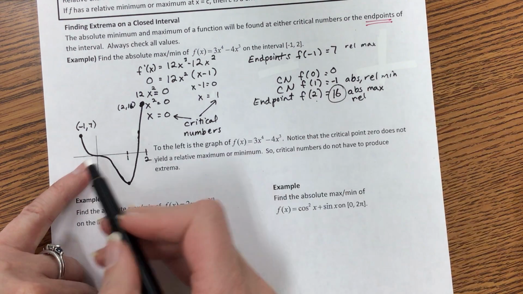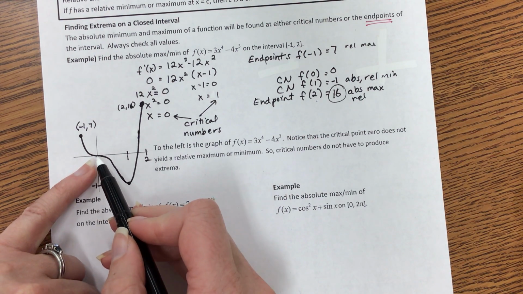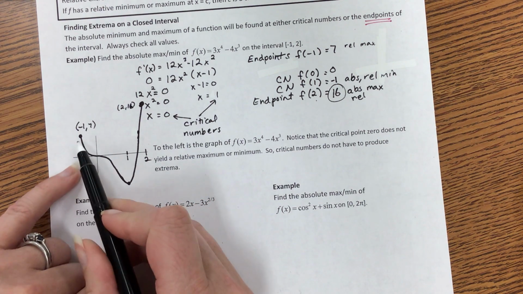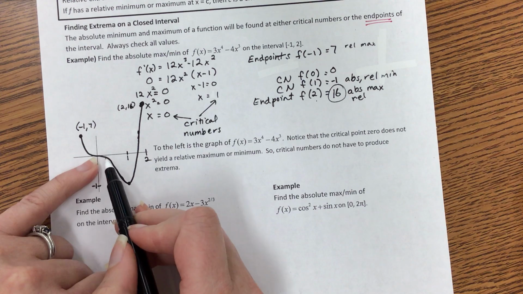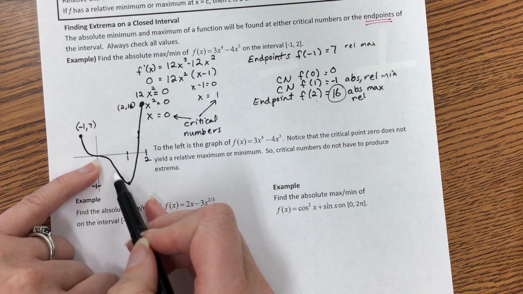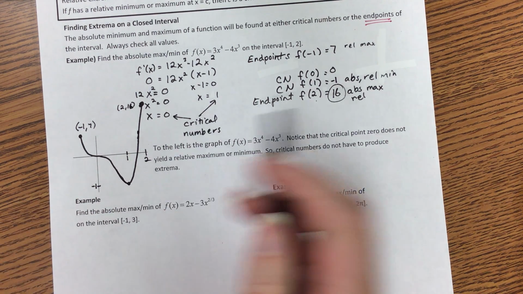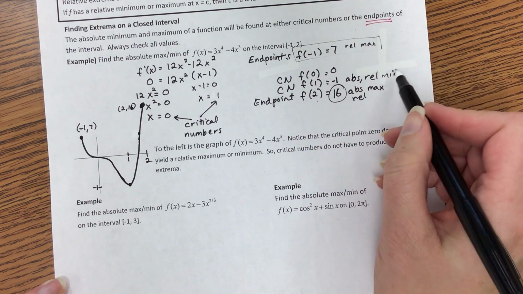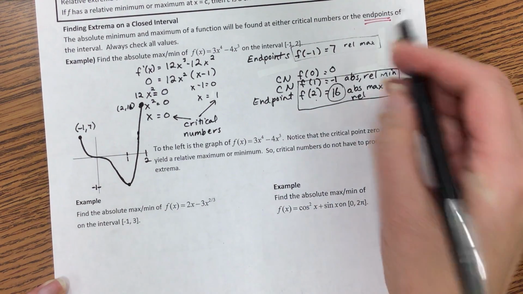And then we talked about how 0 is not the shortest thing in its area, and it's not the tallest thing in its area, and that's because it goes through. The graph runs through that x-axis right there. Okay, so here are all of the maxes and mins, and this one is neither.